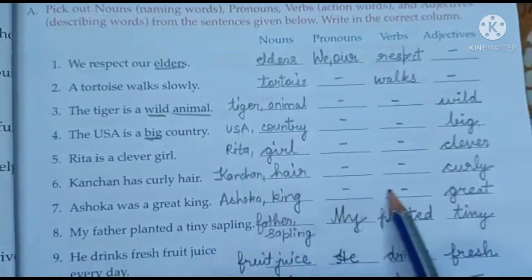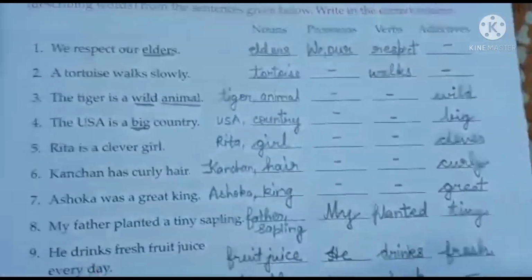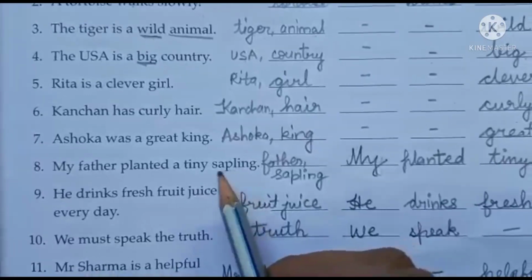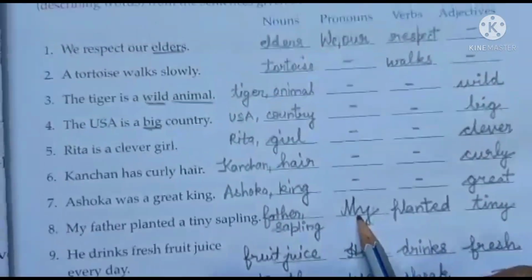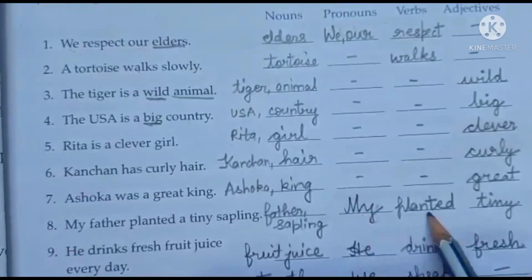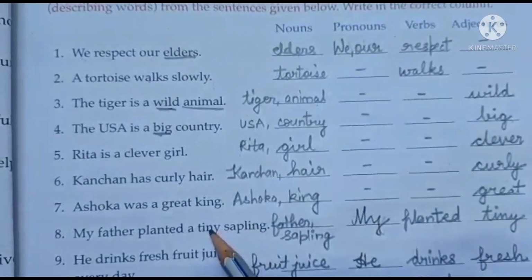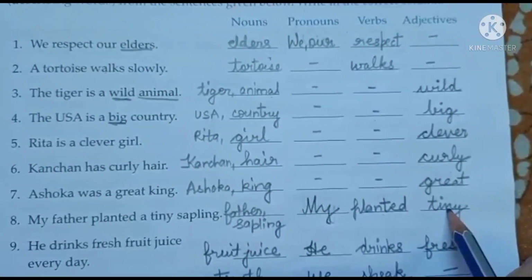So this way children, you have to complete this. I'm reading number 8. My father planted a tiny sapling. Sapling means a small plant. So father and sapling, these are the nouns. My is the pronoun. Planted is the verb. And tiny sapling. So this word tiny is the describing word or adjective. So write it here. Okay.